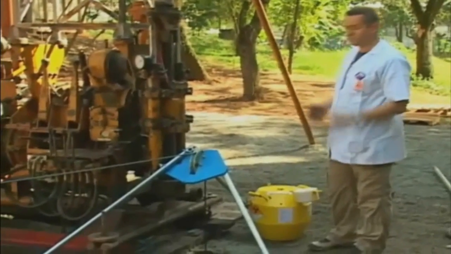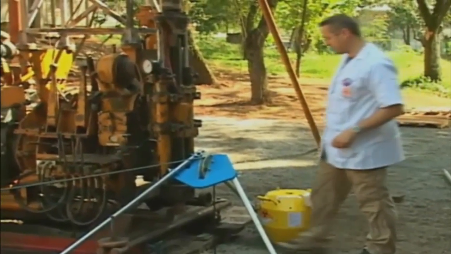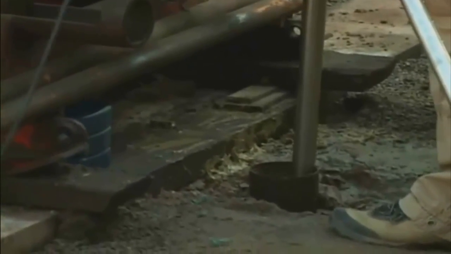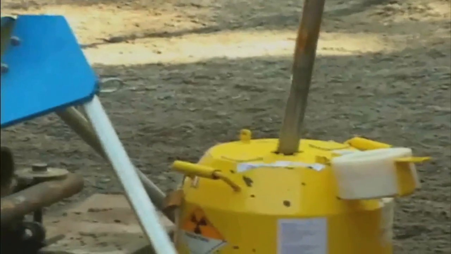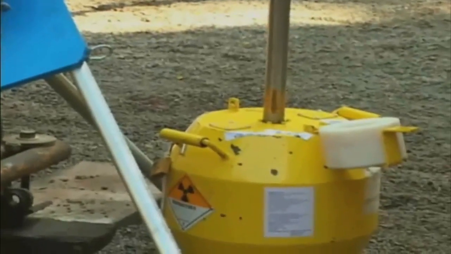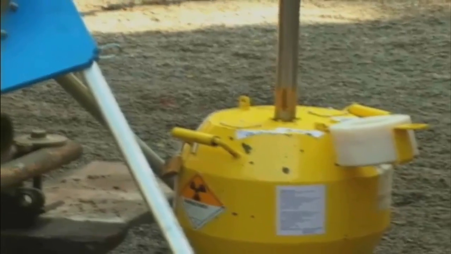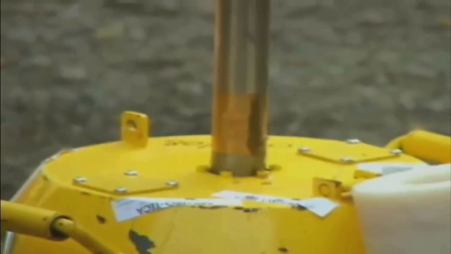Okay, having completed our logging, we now need to put the source back into its container, so the reverse applies. We simply take the tool out of the borehole, get ready to put it straight into its container. We need to rotate it so it locks into its keyway, just like that. And now we need to remove the cable head.